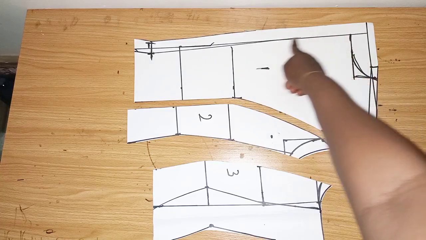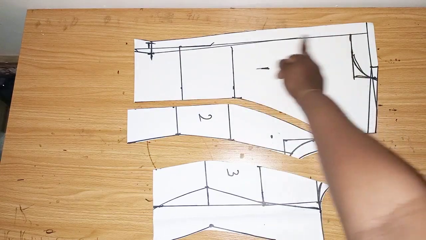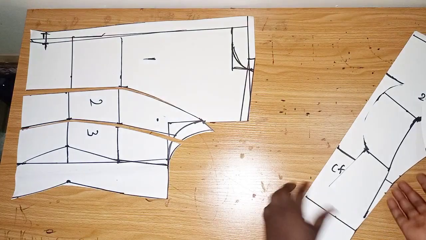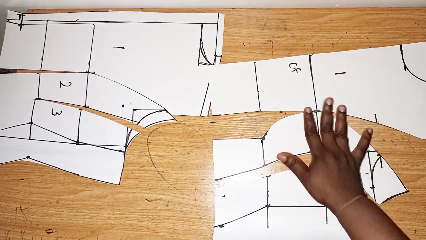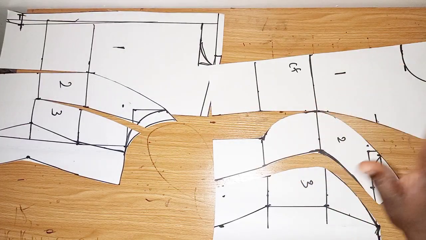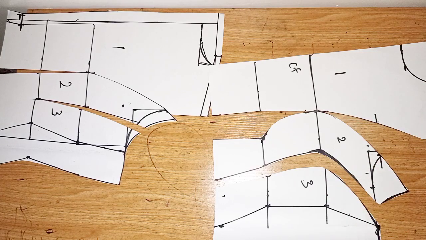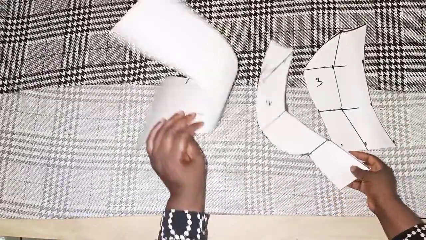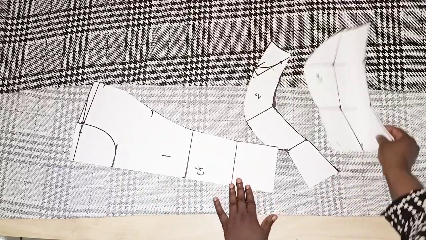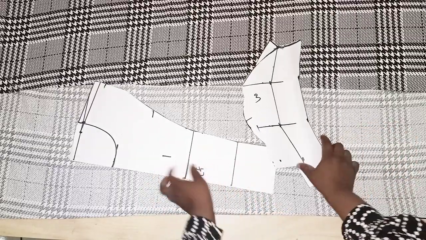On our fabric, this part will be open because this is where we are going to be fixing our zip. So this is for the back, as you can see, and this is for the front. This is what we are going to be placing on our fabric to cut. Like I said, this is the easiest method. We are going to be cutting out the front pattern. So this is the front pattern. That's what we are going to be cutting out.